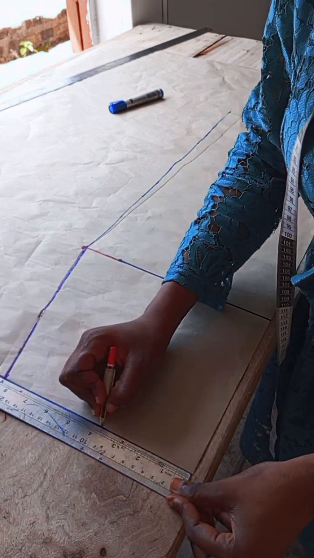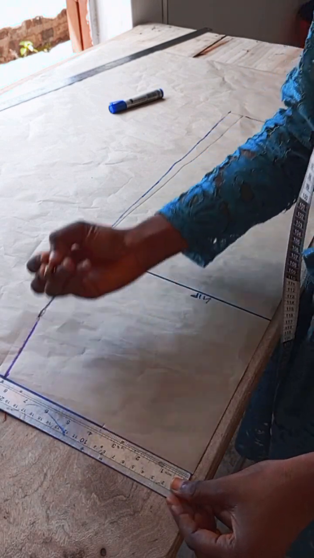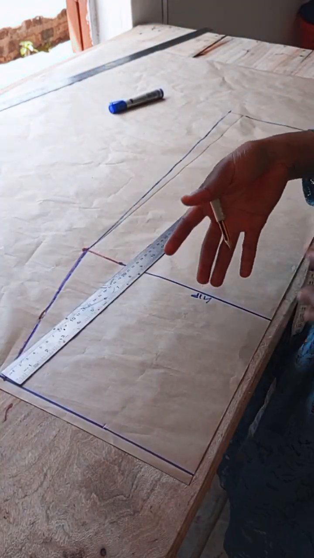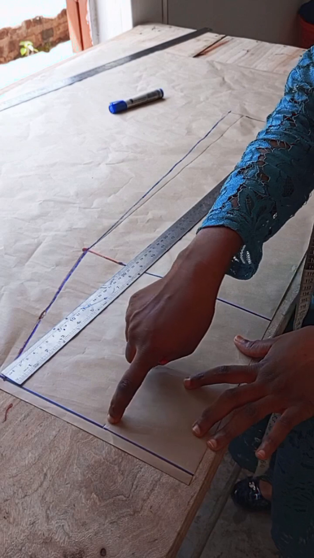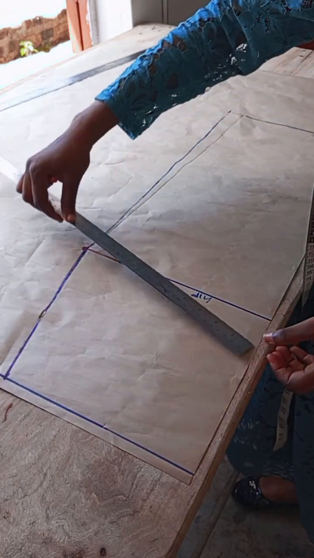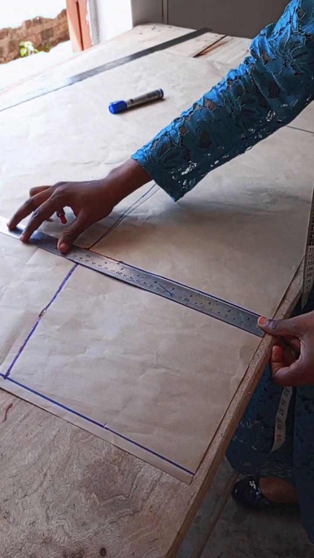Alright guys, so that's me marked at 3.25. So remember it's 1 inch we added, so I'm going to be dividing that 1 inch by 2. But before then, the 3.25, we'll mark it on the hip line and also on the waistline.